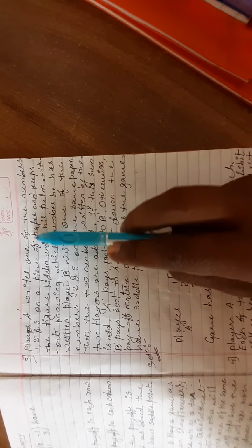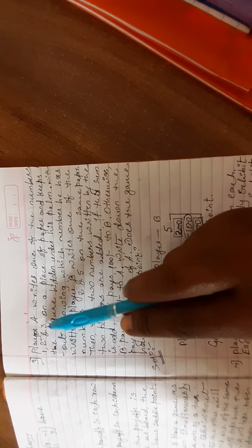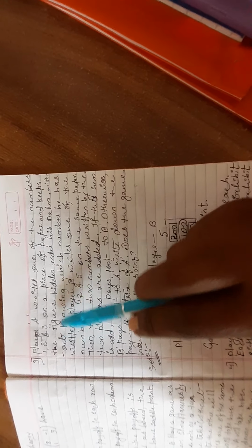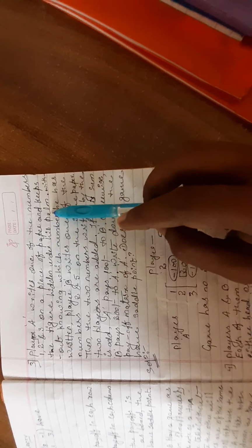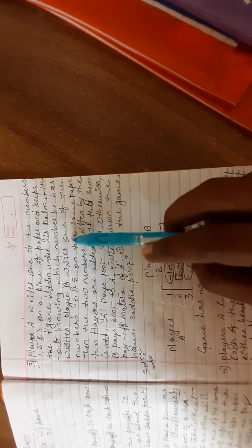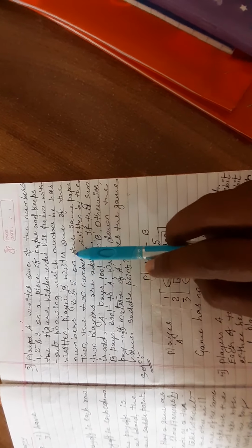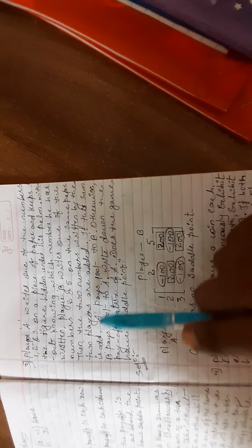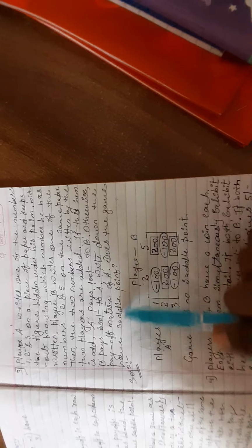Player A writes one of the numbers 1, 2 and 3 on a piece of paper and keeps the figure hidden under his palm. Without knowing which number he has written, player B writes one of the numbers 2 and 5 on the same paper. Then the two numbers written by the two players are added. If this sum is odd, A pays 100 rupees to B. Otherwise, B pays 200 rupees to A. Write down the payoff matrix of A. Does the game have a saddle point?